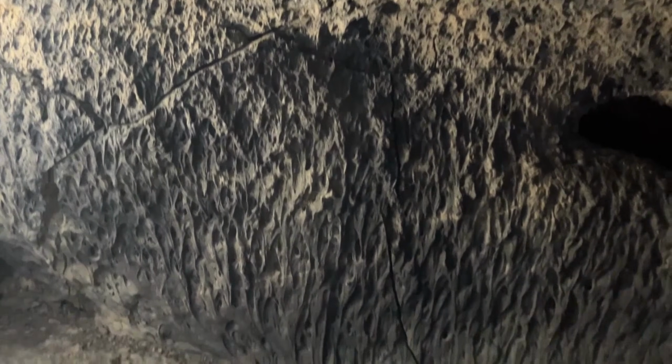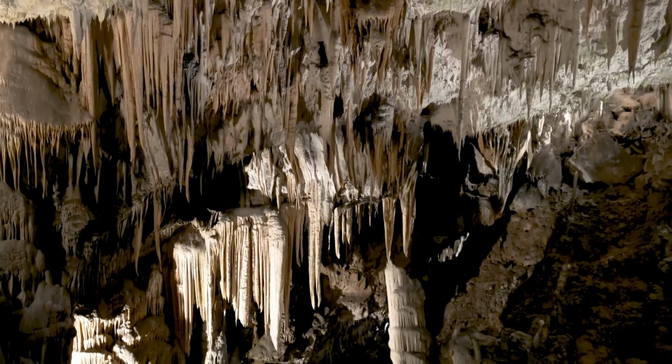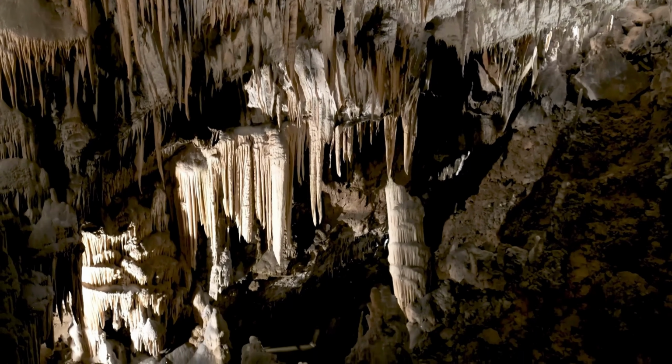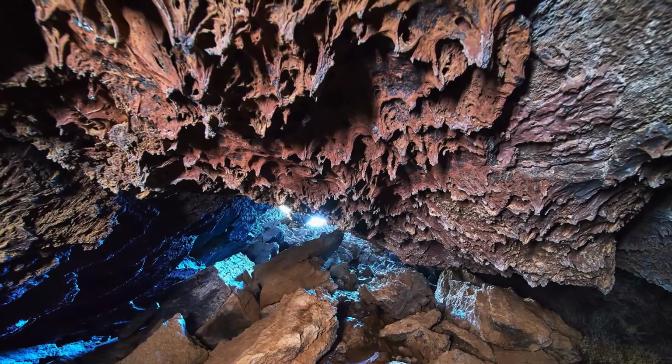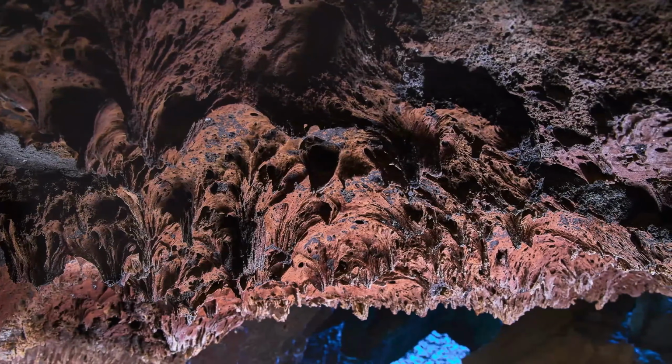One of my favorites are lava stalactites, or as I like to call them, lava sickles, that hang down from the ceiling. These aren't like normal cave stalactites that form very slowly from dripping water, precipitating out calcium carbonate over thousands of years. Lava tube stalactites form relatively quickly as molten lava drips from the ceiling as the tube cools.